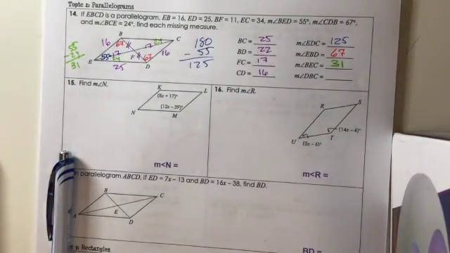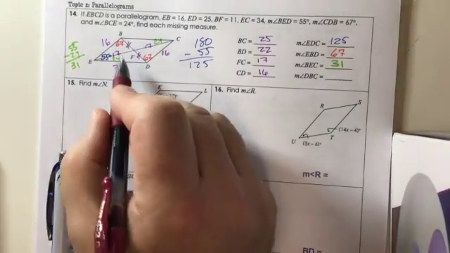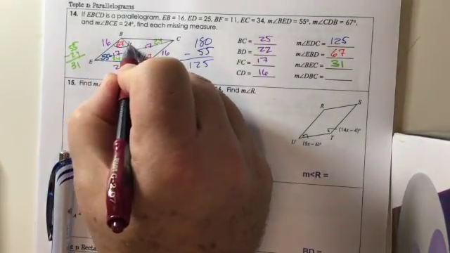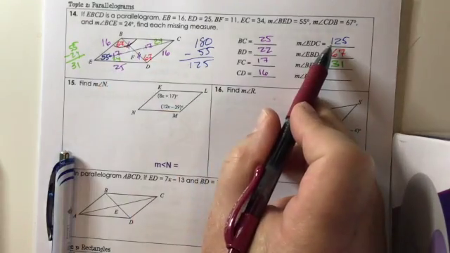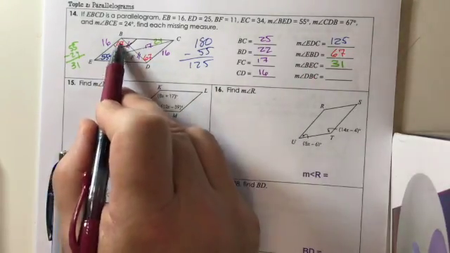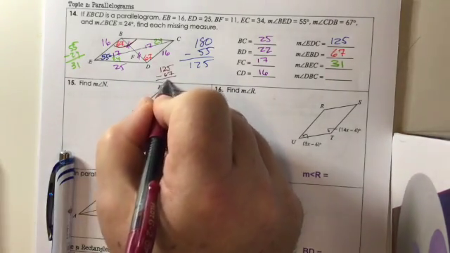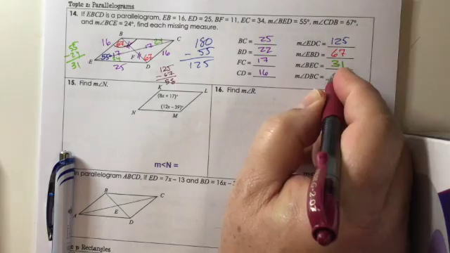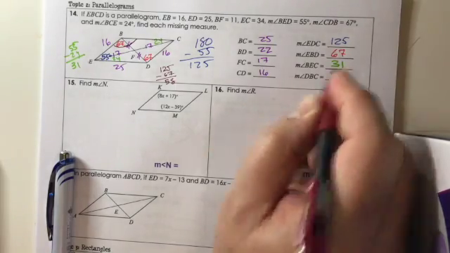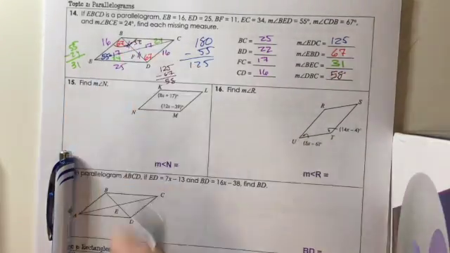And then DBC. Well, if this entire angle, as we said previously, is 125, and that's part 67, we can say 125 minus 67 is equal to 58. So this part must be 58.